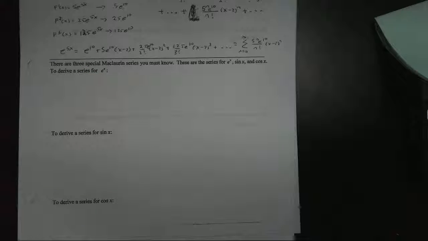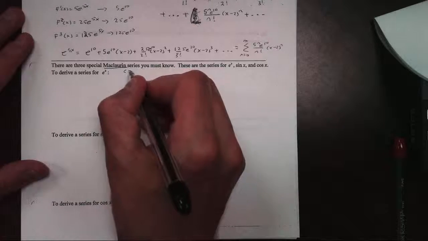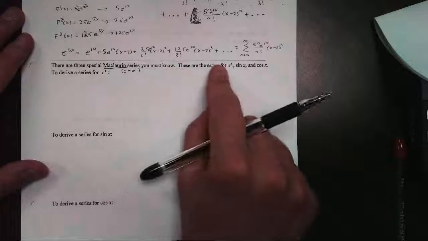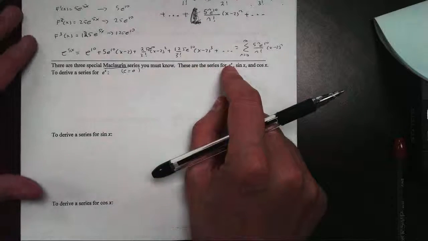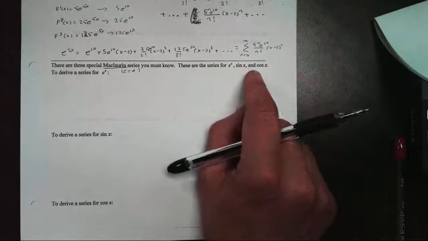Hi, welcome back. Now there are three special cases we can use when we are writing a Taylor series, and they all involve the Maclaurin. Now remember, for Maclaurin, c equals 0. If c equals 0, we have a special case that we can write much quicker.